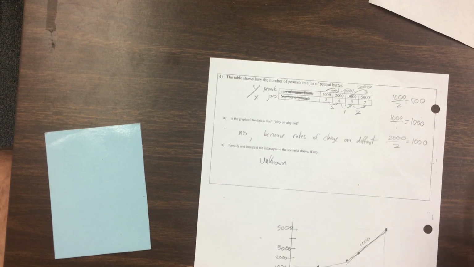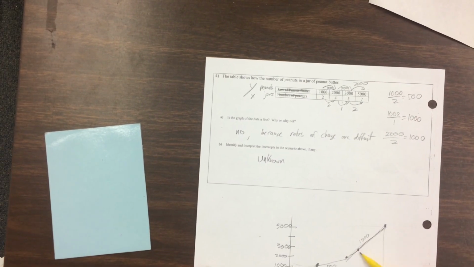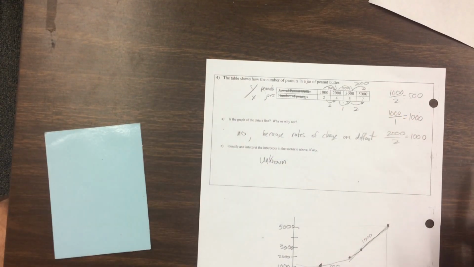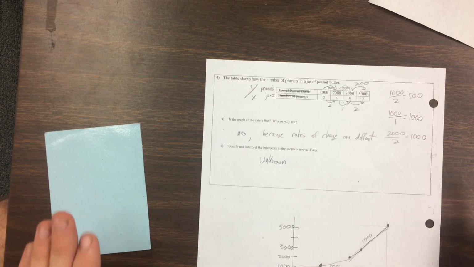All right? So that's what we know about lines, is that they have constant rates of change. If the rates of change aren't constant, then it must not be a line.